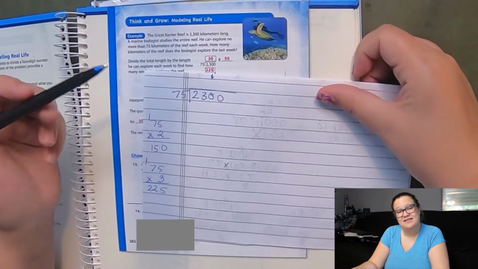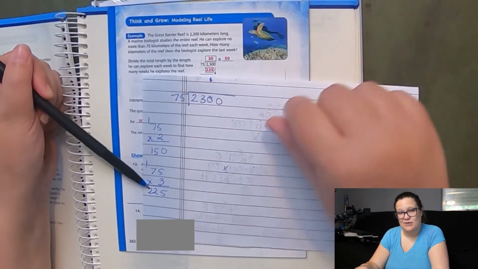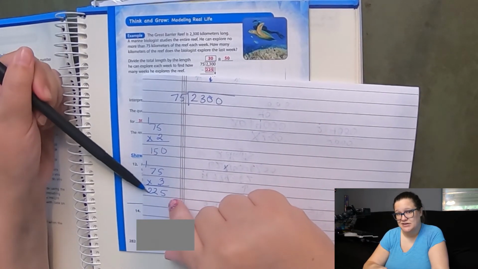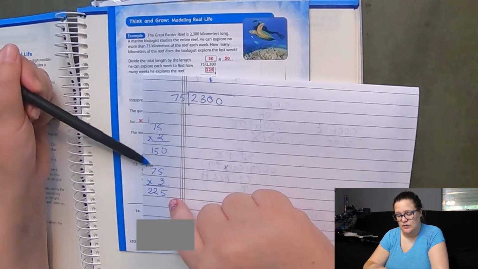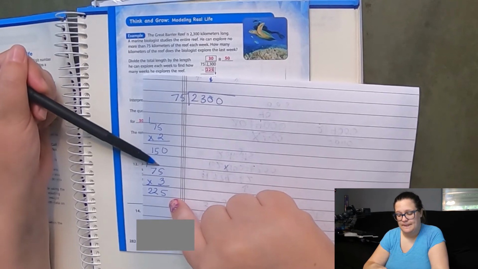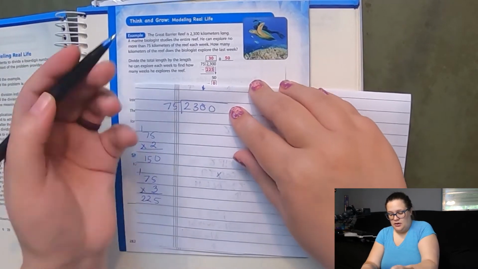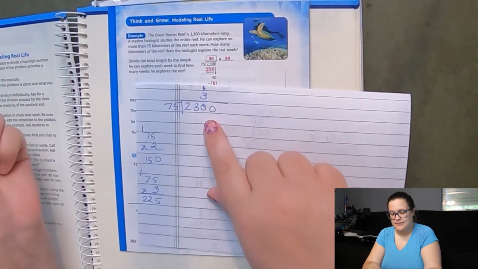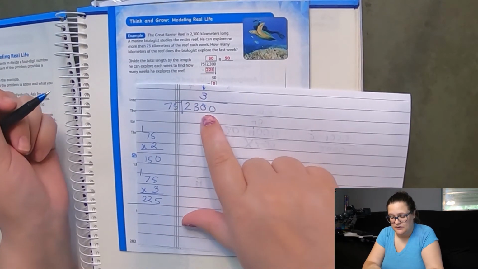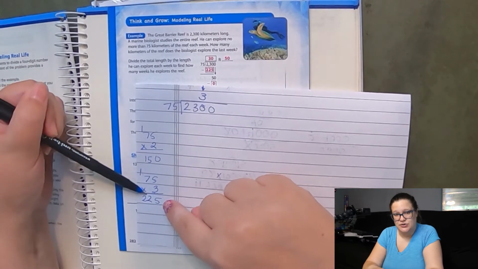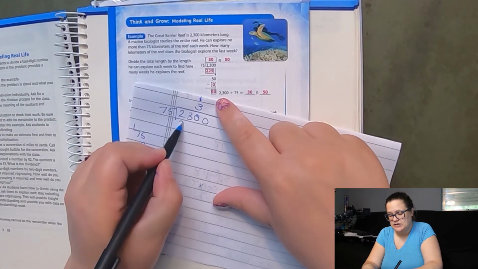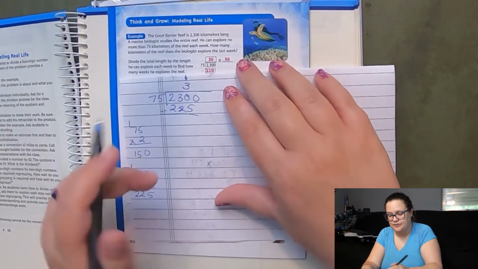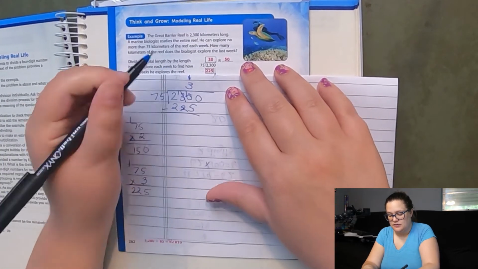Now I'm going to say this is the closest we can get without going over 230. Because if we were to add just 5 more to this, we'd be at 230. So we couldn't add a whole number of 75. So my first number that I can do is 3, and it goes in the tens place. That answer was 225, so I'm going to subtract 225 from my 230.